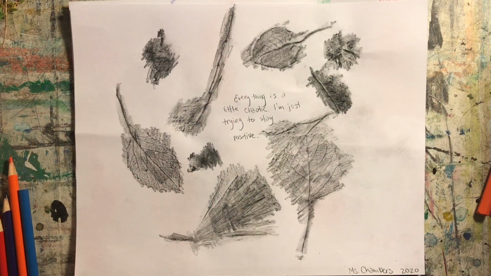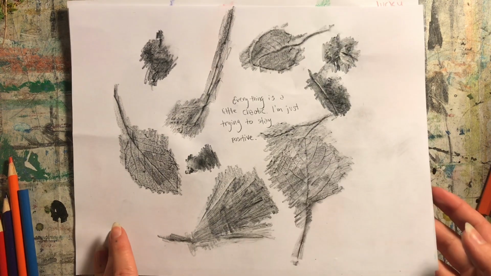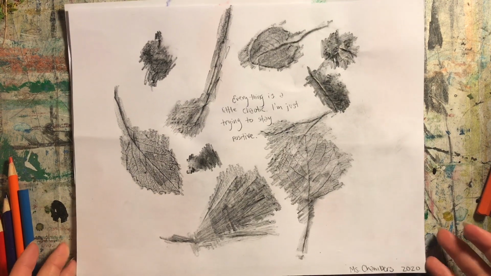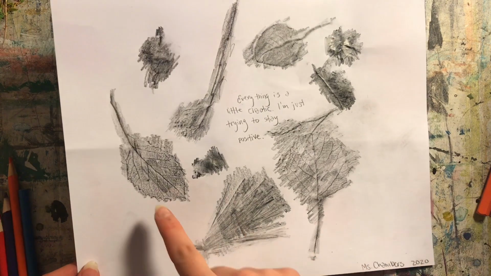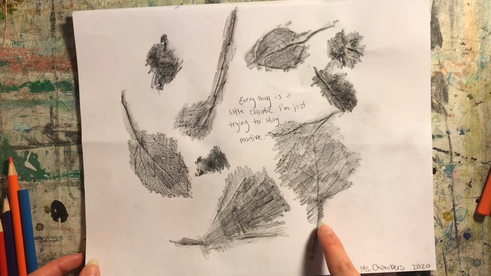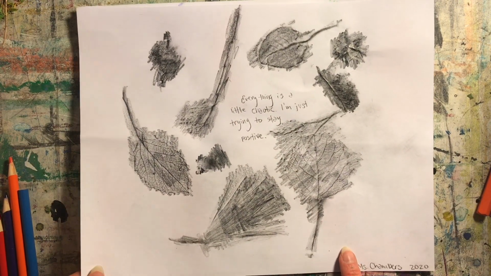So I finished my 2 pieces that I'd been working on with my natural materials, and so I wanted to show you what I ended up with. So you saw my process a little bit in my time lapses, and this is my final result.